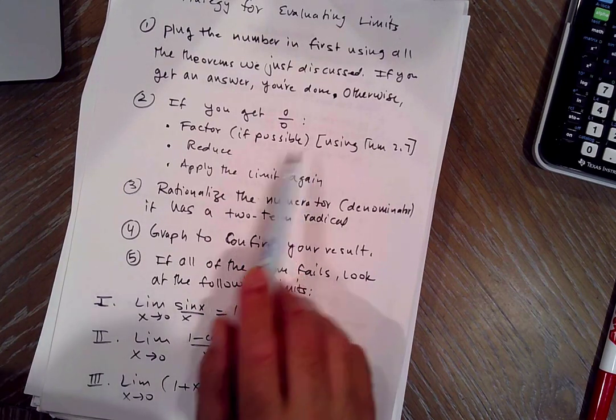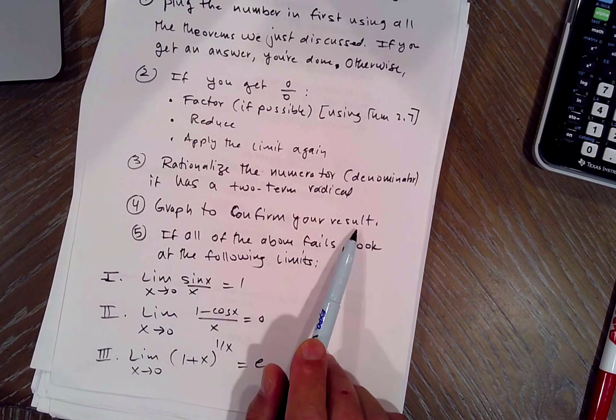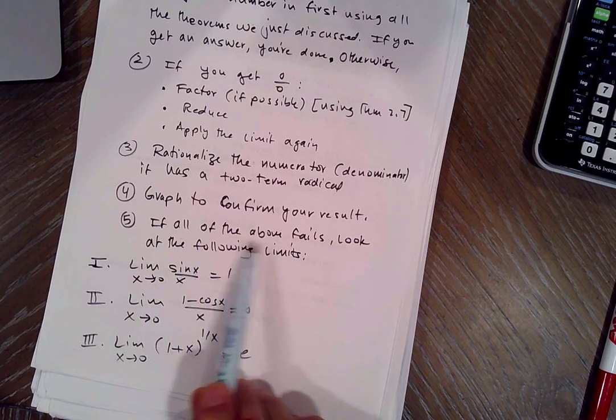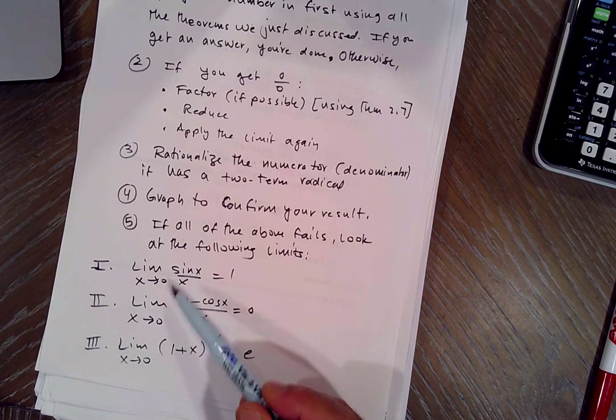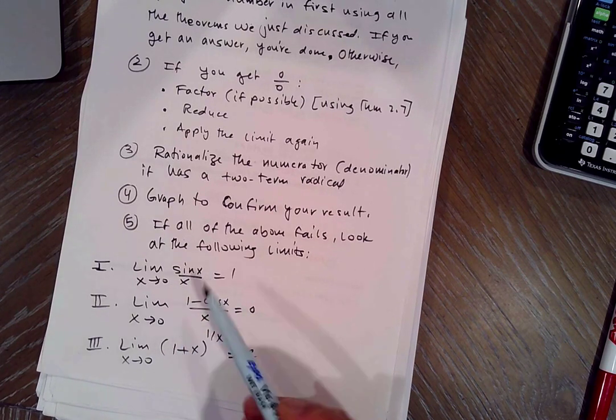If it doesn't factor, you rationalize the numerator. We saw an example about that. And then you always want a graph to confirm your result. If all of the above fails, then this is something we're going to talk about later on, the limit of sin x over x and so on. Okay? And that's it for today.